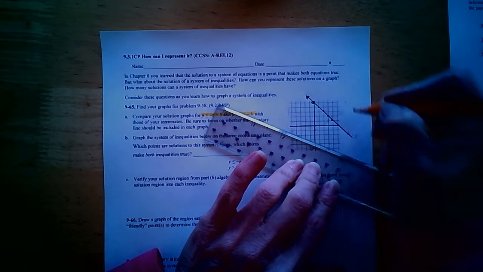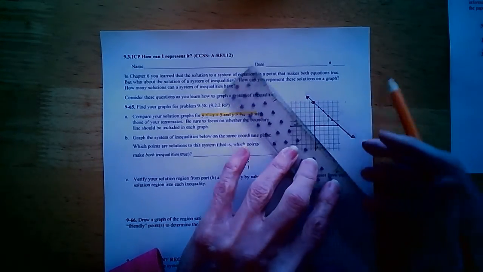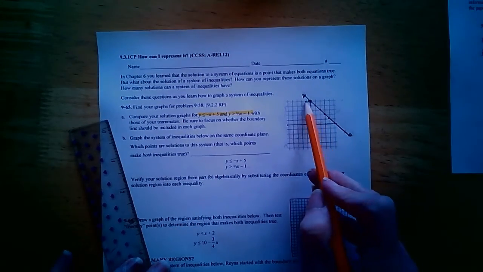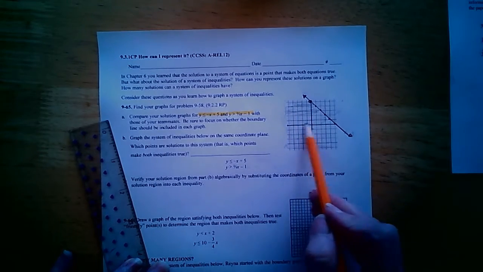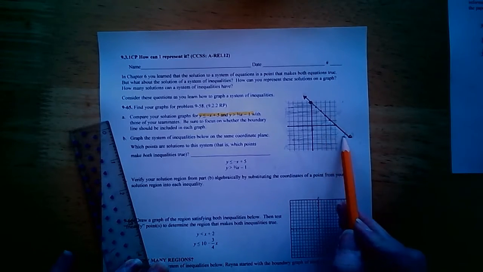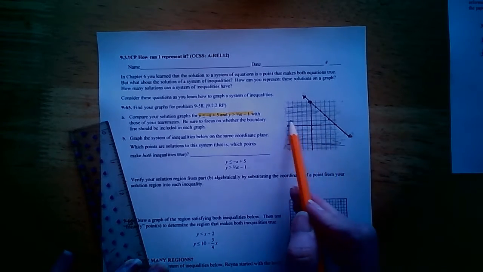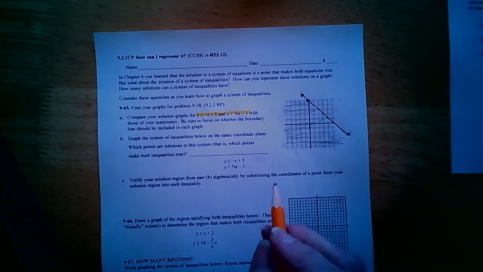And because it's less than, I'm shading beneath the y-intercept. So this region here is going to be shaded. Now when I shade this, I'm going to keep it fairly light because I'm looking for an overlapped region. So now we'll look at the next inequality.